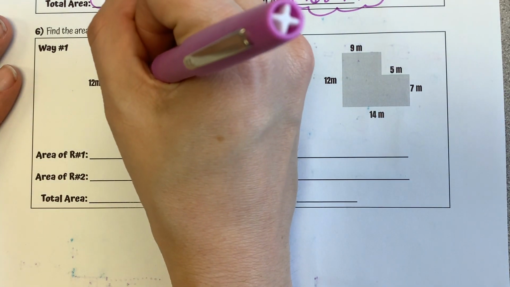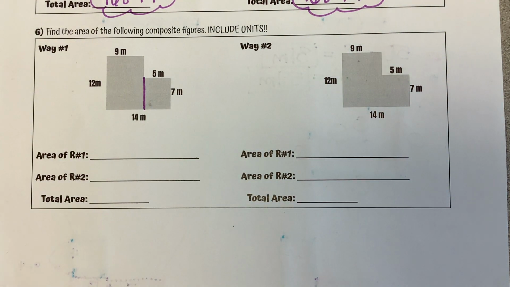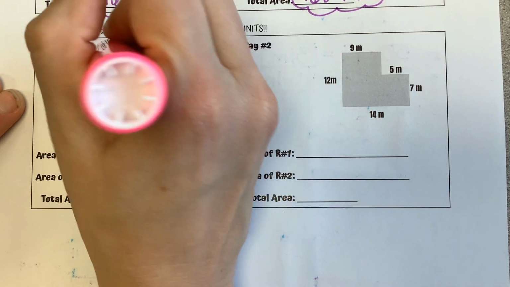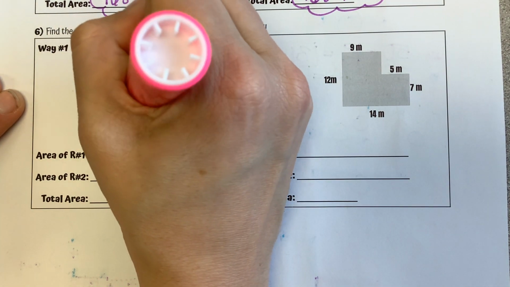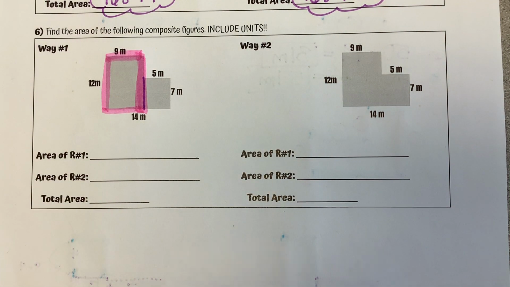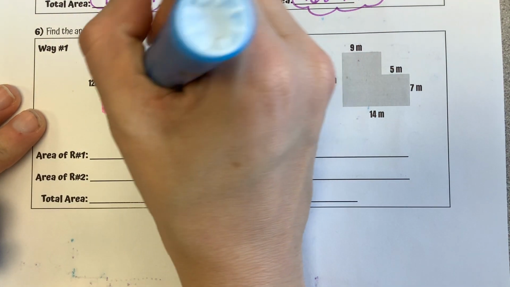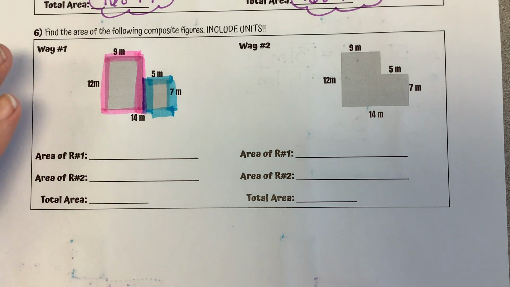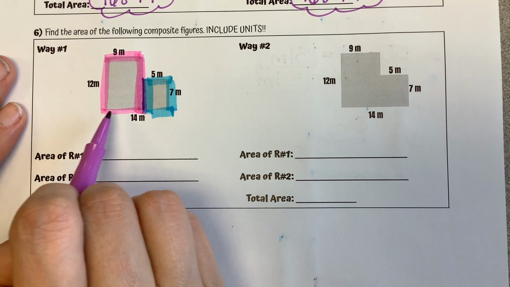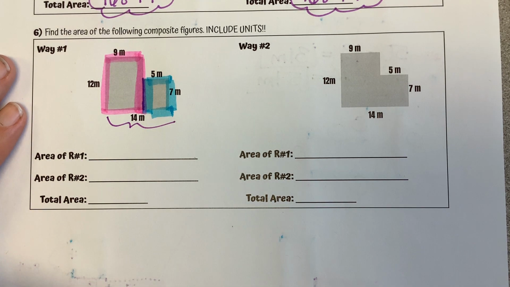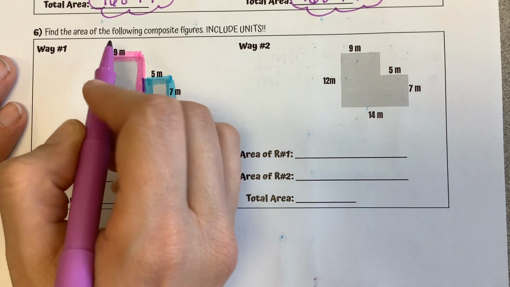Again, I'm gonna start by splitting it vertically. So I split it vertically. I'm gonna highlight my first rectangle, and then I'm going to highlight my second rectangle. So, looking at the pink rectangle. If I look at the base here, don't get confused by 14. 14 is talking about the entire length. So I'm gonna go to the opposite side.